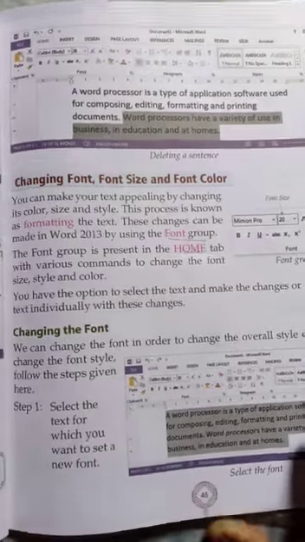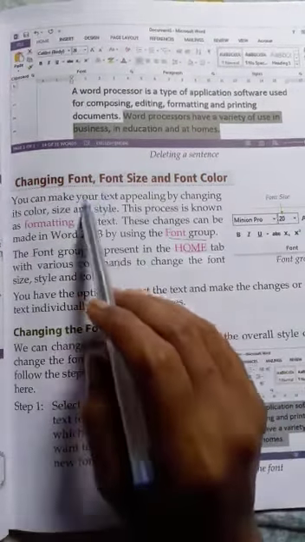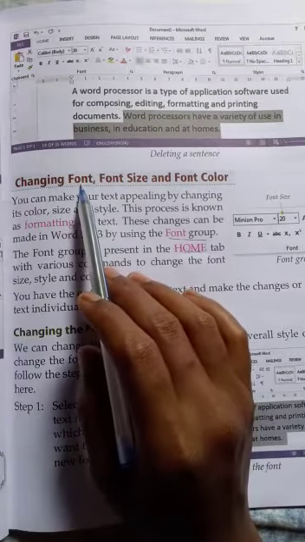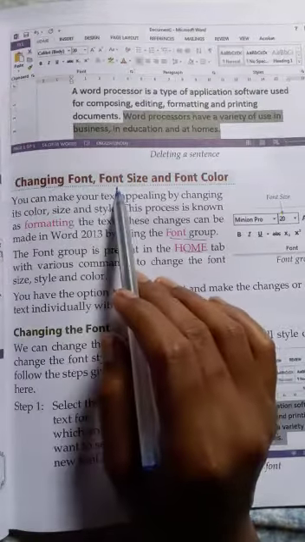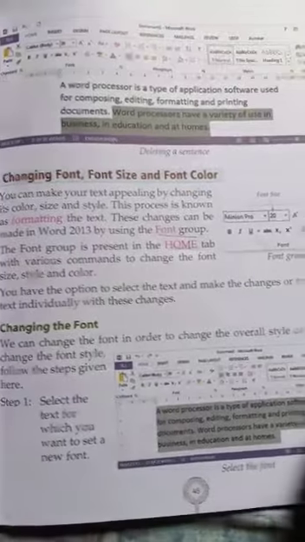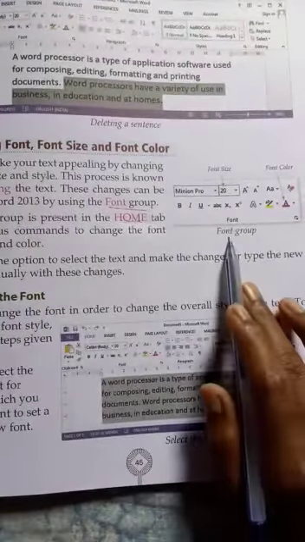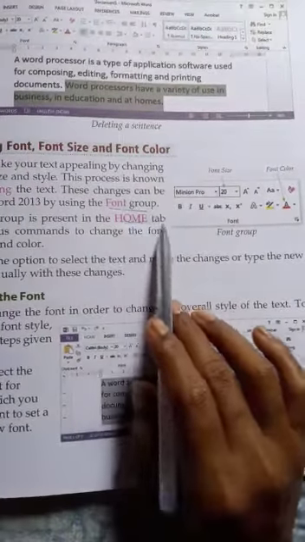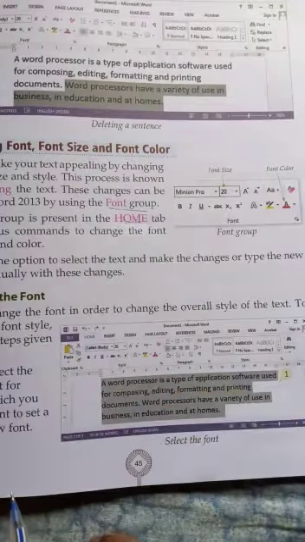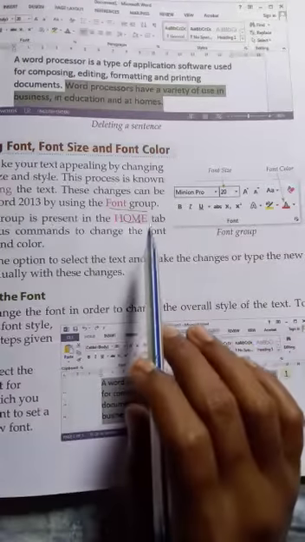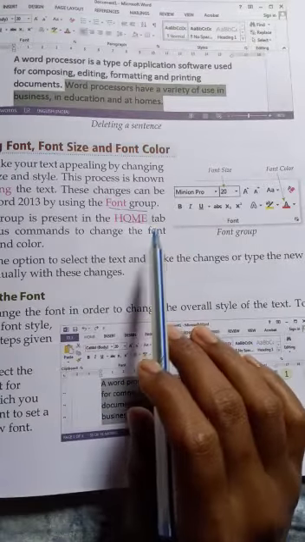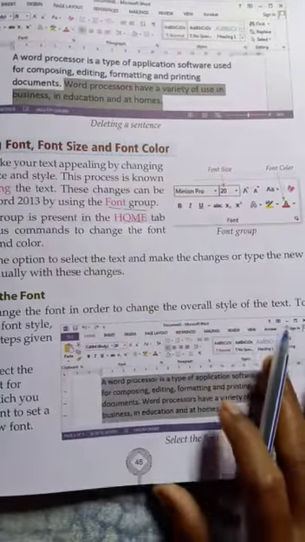Okay. So dear my students, you can get the option of font size and font color in the font group of Home tab. In the previous chapter I have told you about different tabs and groups also.